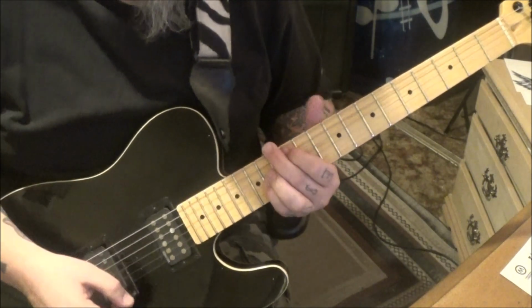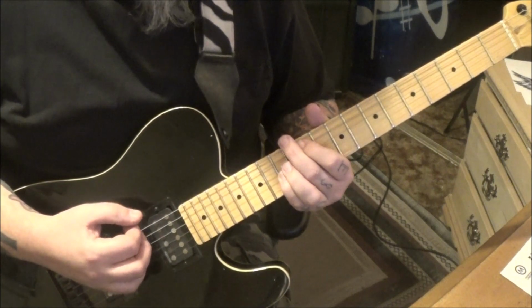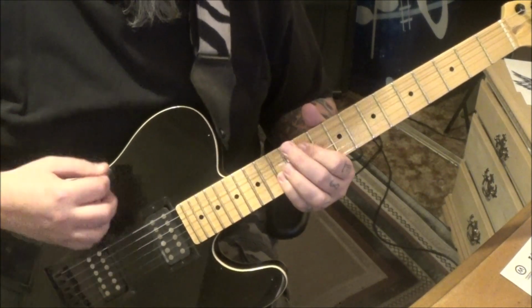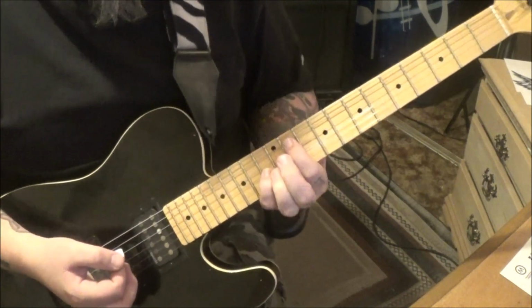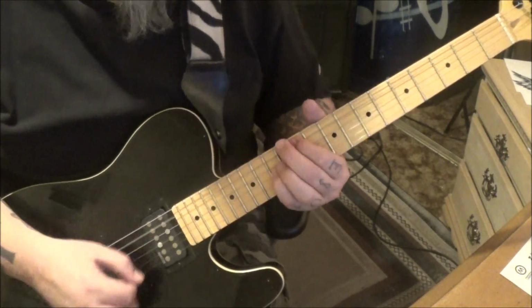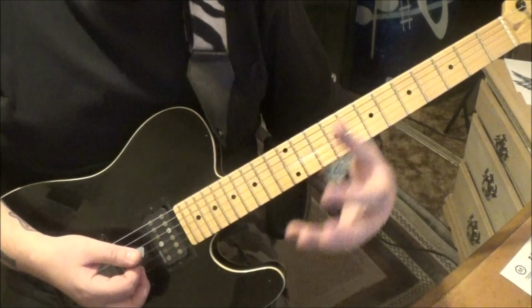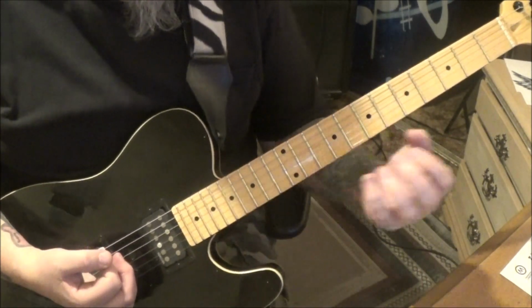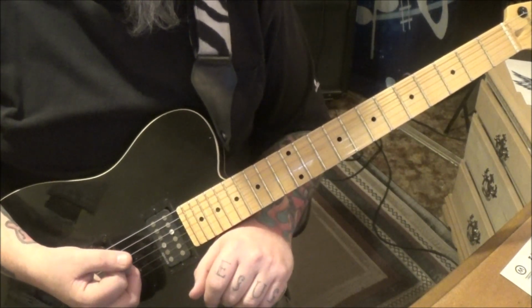So, and then go down, up on the open E, and then hit that 11, 13 octave. Vibrato it as well if you can. That's a cool tone, man. You hear players like him use it in their rhythms, and it's cool.